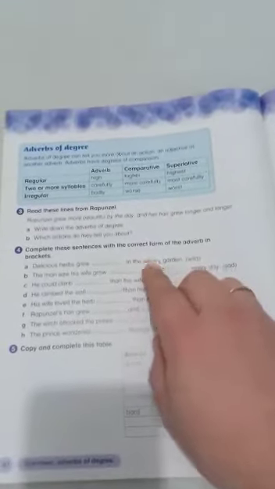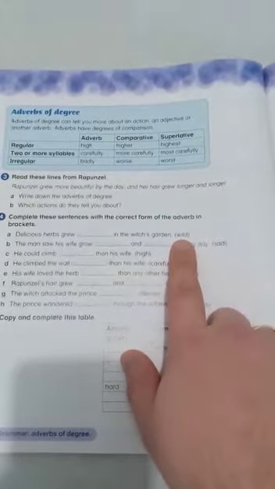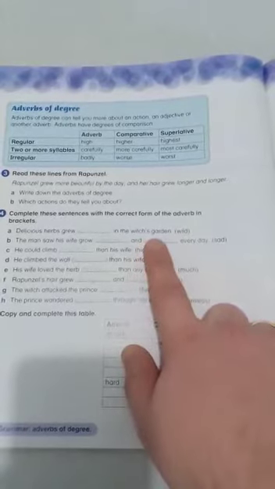Okay, for this unit, on page 40, I would like for you to do exercise 4. You have to complete the sentence and use the correct form of the word that is between brackets. So, delicious herbs grow in the witch's garden. You have to use the word wild. So in this case it would be: delicious herbs grew wildly in the witch's garden. So I would like for you to do exercise 4 on page 40.